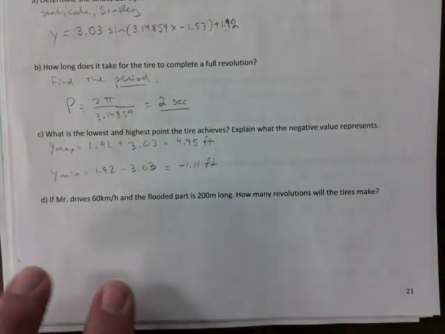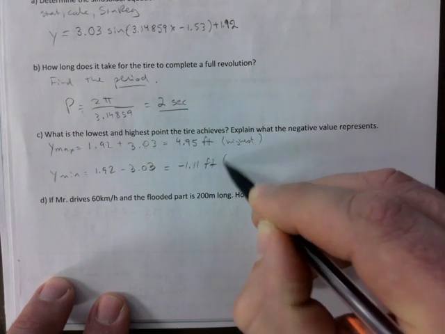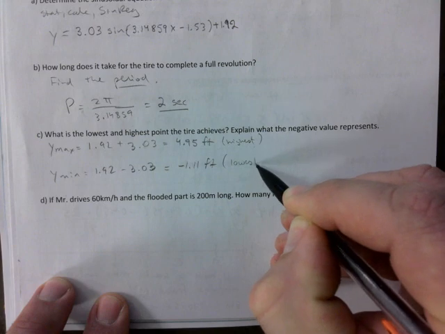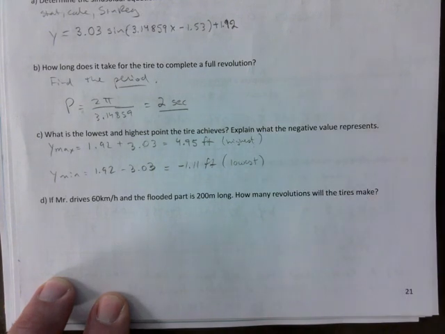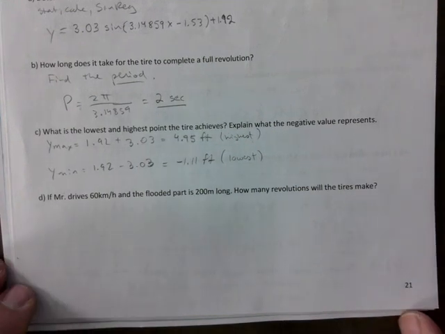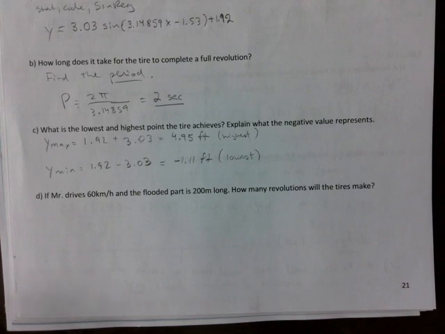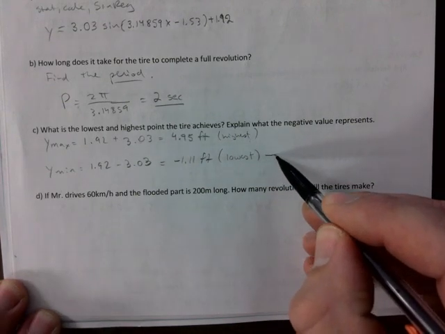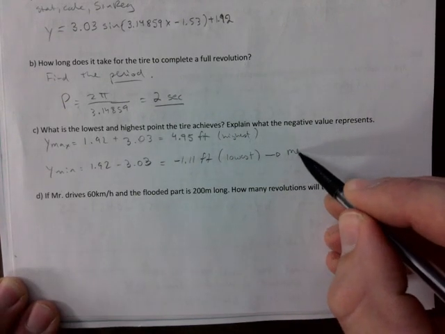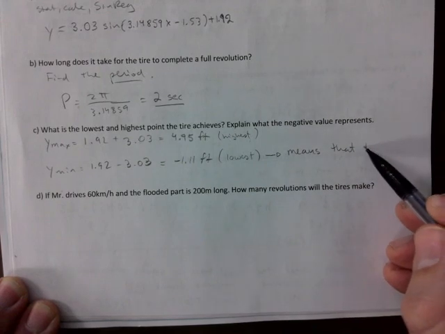That's the lowest. So I'm just going to make sure, right? Highest, lowest. Highest, lowest. So the negative value, right? It means that the tire, right?